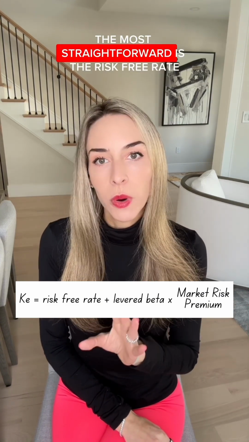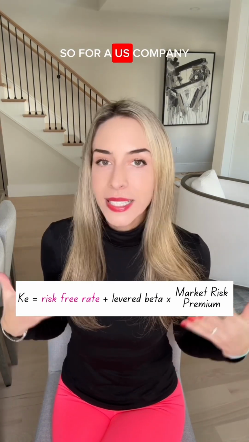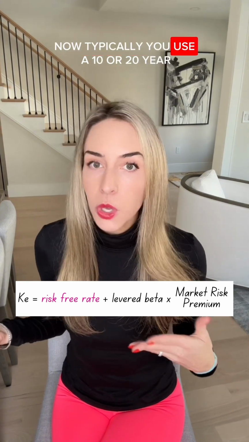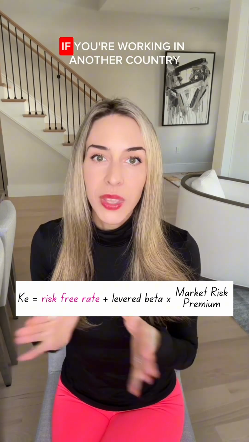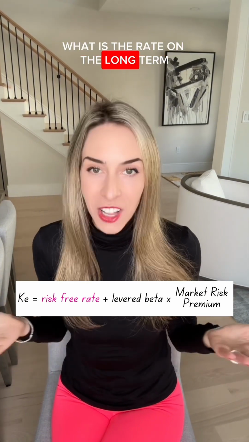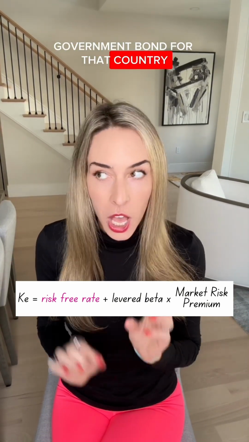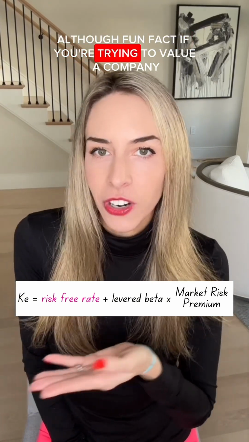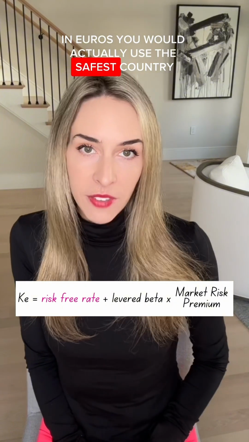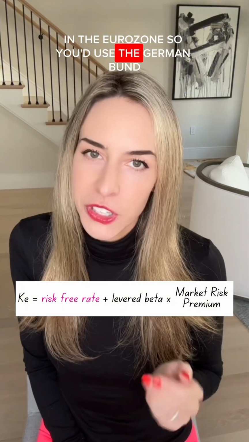The most straightforward is the risk-free rate. So for a US company, you can use the rate on a US Treasury. Now, typically you use a 10 or 20 year. If you're working in another country, you would basically just get the rate on the long-term government bond for that country. Although, fun fact, if you're trying to value a company that is generating cash flows in euros, you would actually use the safest country in the Eurozone, so you'd use the German Bund.